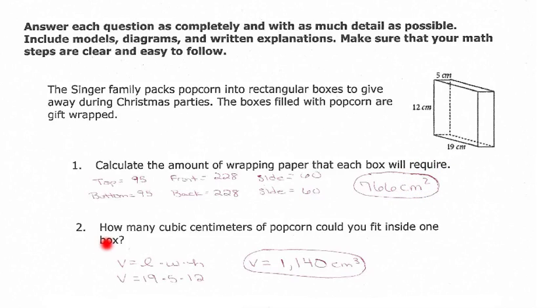Number 2. How many cubic centimeters of popcorn could you fit inside one box? So how much popcorn goes inside? You're going to have to calculate the volume. So volume is length times width times height, 19 times 5 times 12, and your volume is 1,140 cubic centimeters.